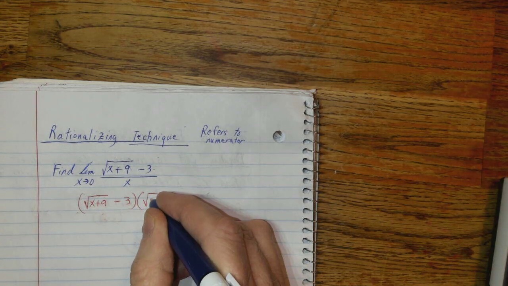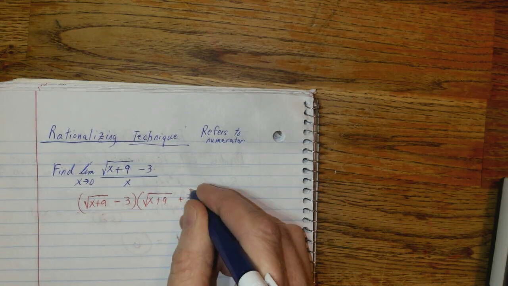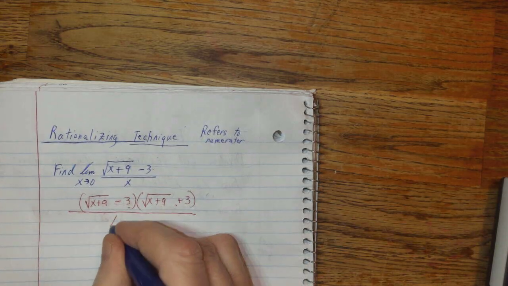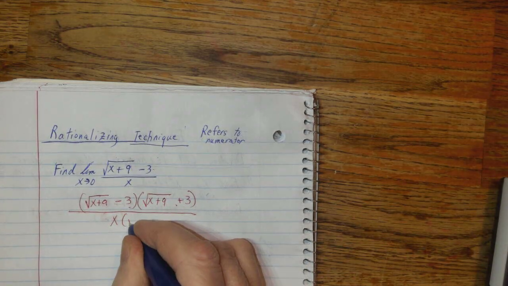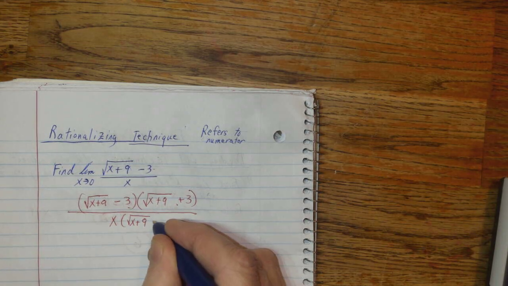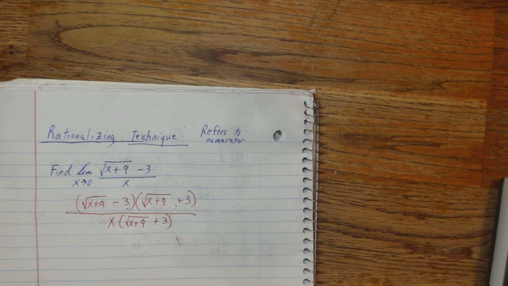So I'm going to multiply the numerator by the square root of x plus 9 plus 3. The conjugate. And here I've got x times square root of x plus 9 plus 3 down here.